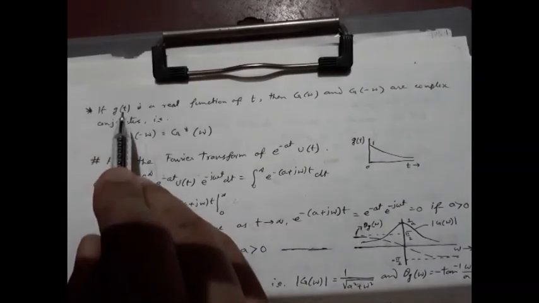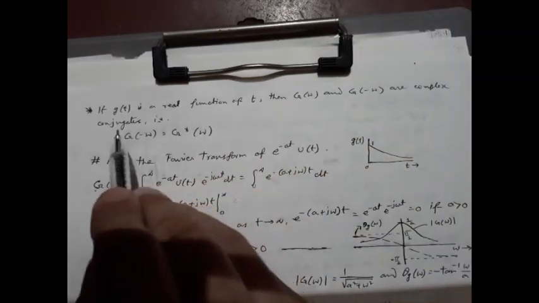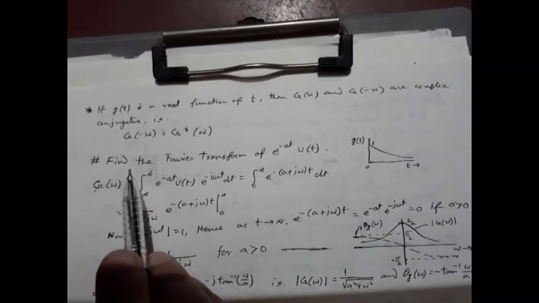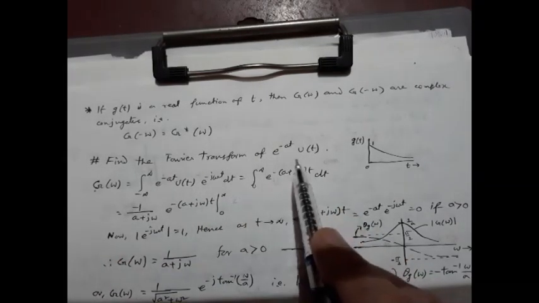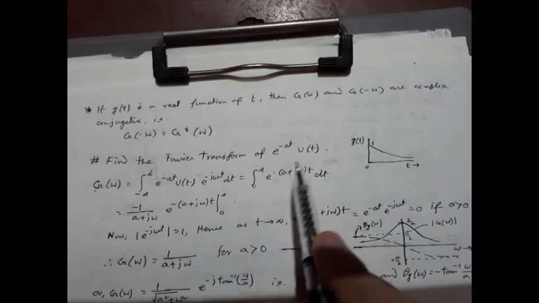Now if g(t) is a real function of t, then G(omega) and G(minus omega) are complex conjugates. That means G(minus omega) equals G star (omega). Now consider the Fourier transform of some common functions, like e to the power minus at u(t).